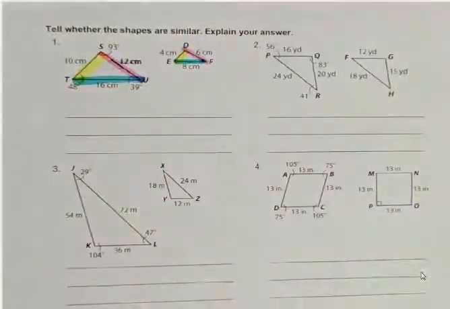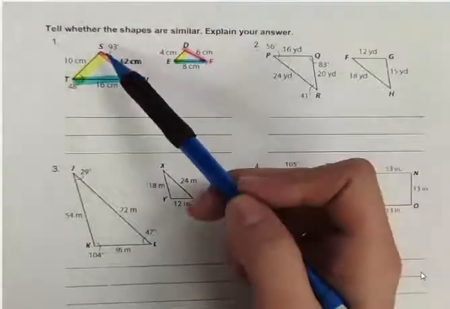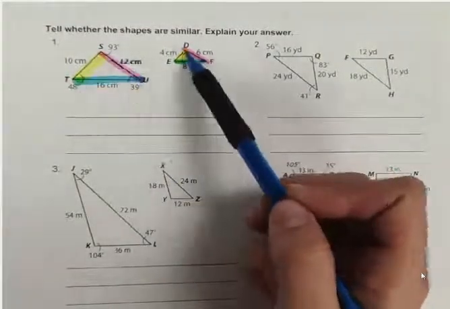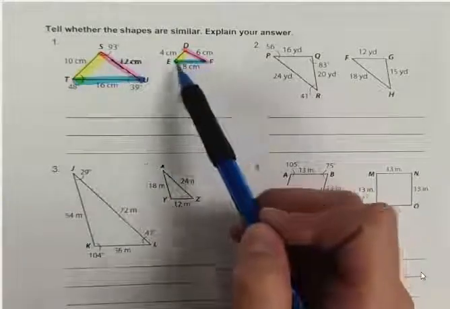Now, you can sit here all day and say, well, Ms. Hitchcock, those look like they're similar because they look like they're the same shape. Yes, they look like each other, but sometimes pictures are deceiving. So we have to make sure, and there's 2 ways. You can either check by the angles. If all the angles in a triangle are the same, they're similar. But I don't see any angles in this one, so I know I'm going to have to compare my sides.